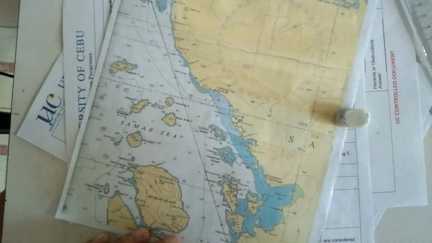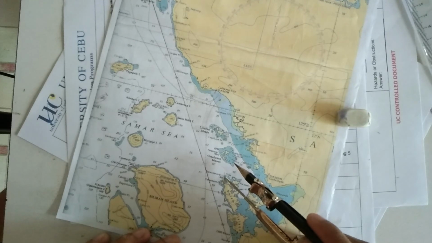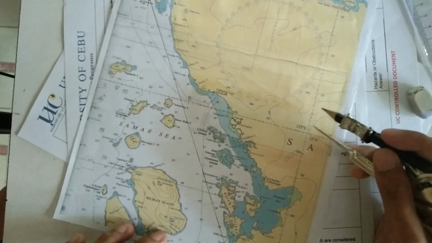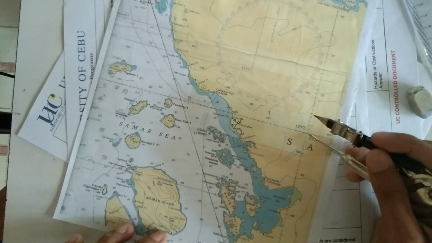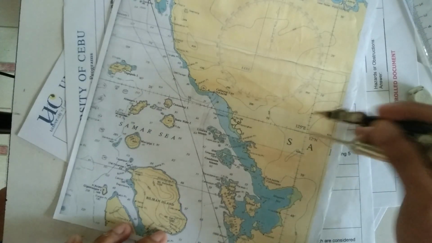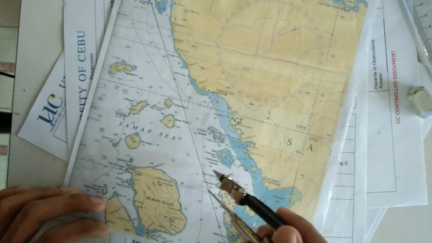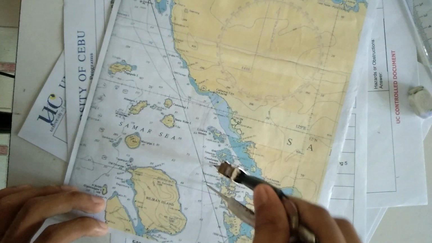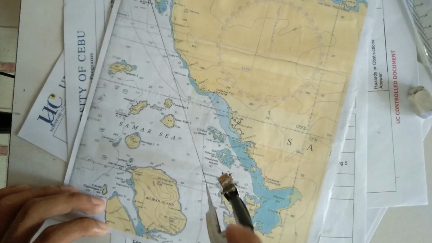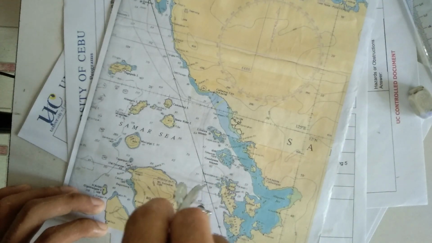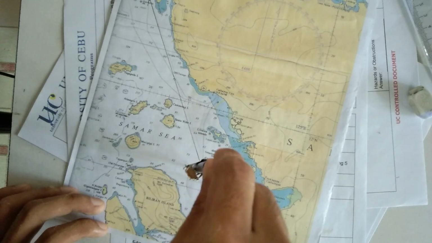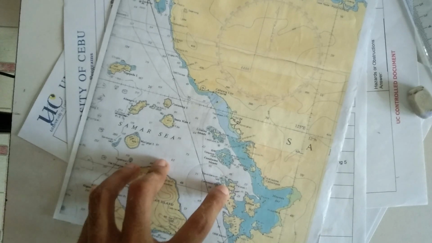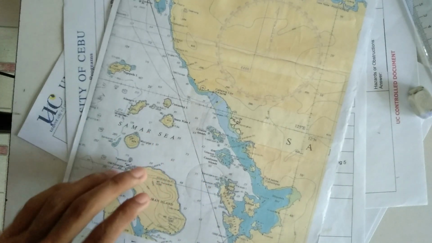So I've seen here a major lighthouse. Let's confirm if it's inside the 5 nautical miles radius. So 1, 2, 3, 4, 5. Then let's check if it's inside the 5 nautical miles. And yep, it's inside the 5 nautical miles. So this will confirm as a navigational aid, a major lighthouse.